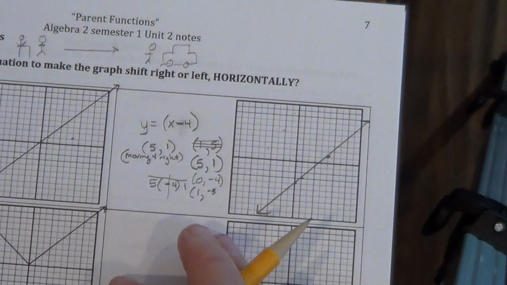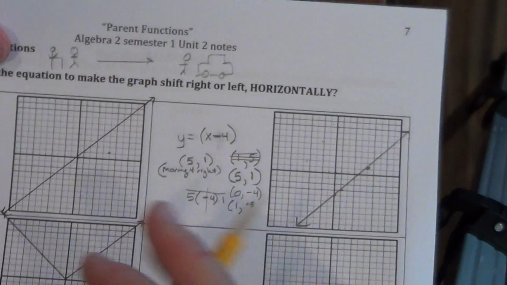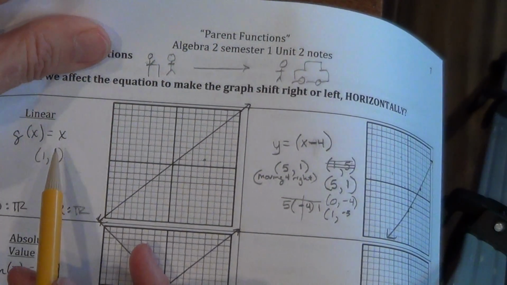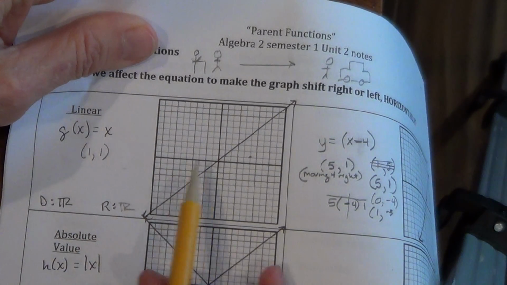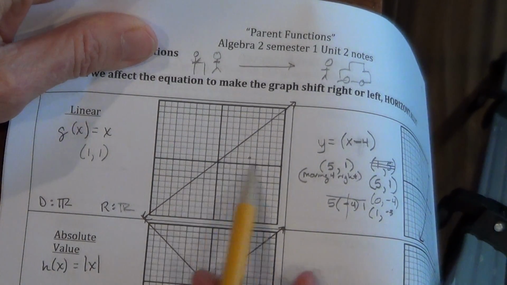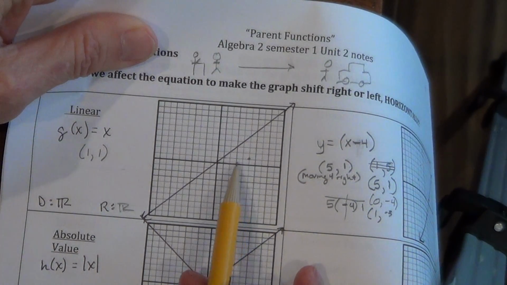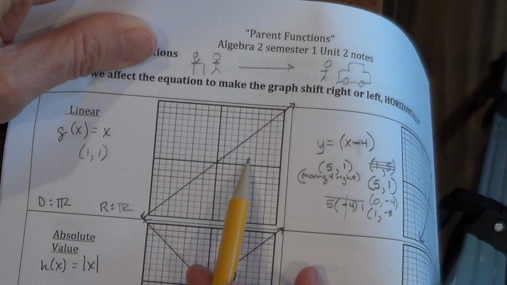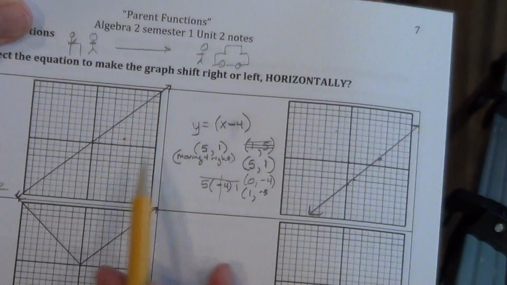These numbers are kind of baffling sometimes when you look at them. So we took our parent function, and it was at (1, 1). We were trying to move it over here and just shift it like this transformation, like we're talking about with you in the grocery store. Boom, you're out in the parking lot. We're just trying to shift him over. And look at what we did.